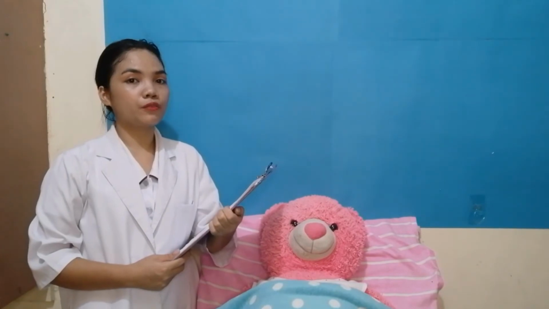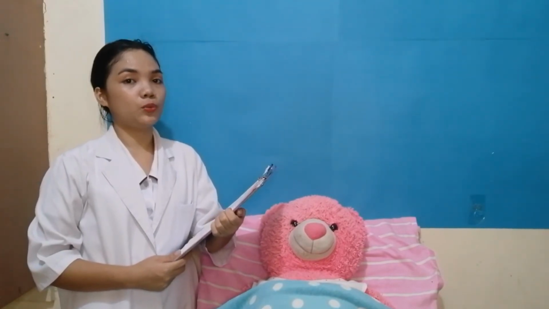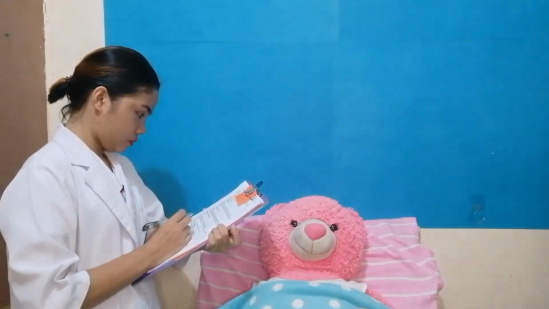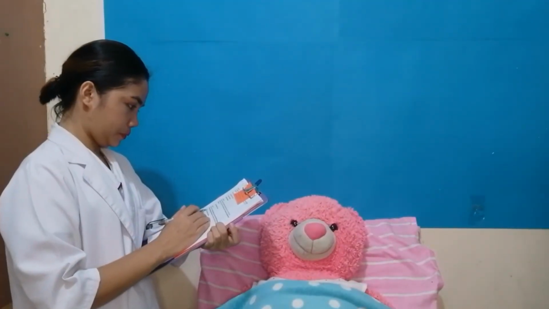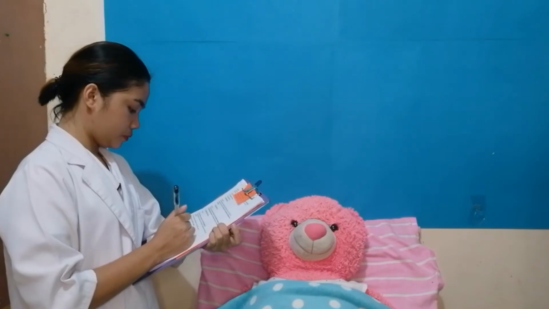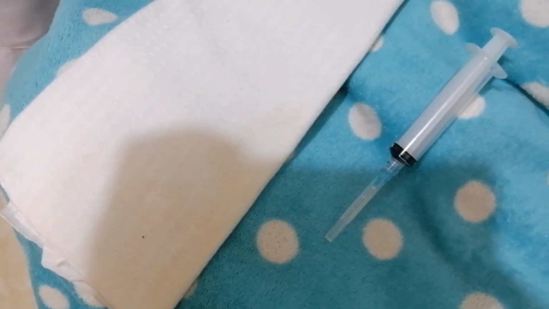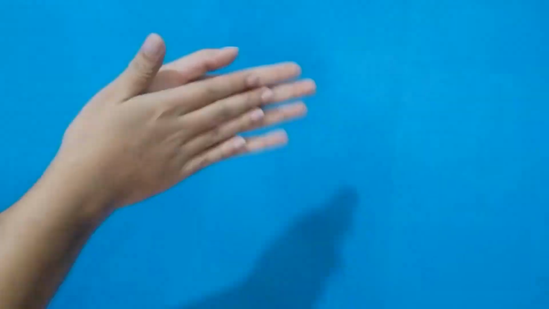Today, I am going to perform a removal of an indwelling catheter. The first procedure is to check the order on the client's chart. Next is to obtain a 5 to 10 ml syringe and an absorbent towel. Wash hands.